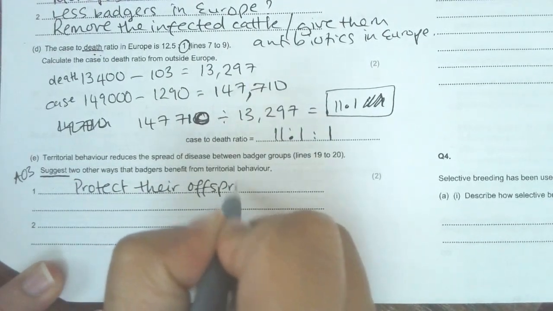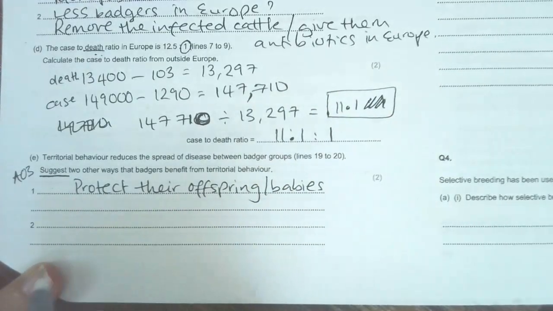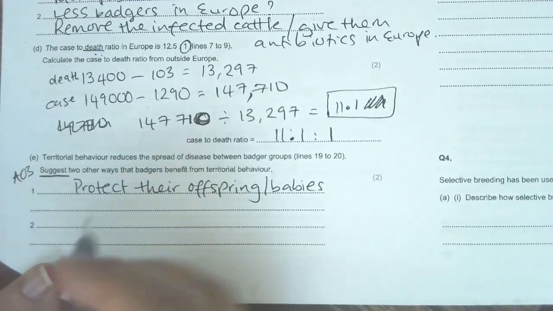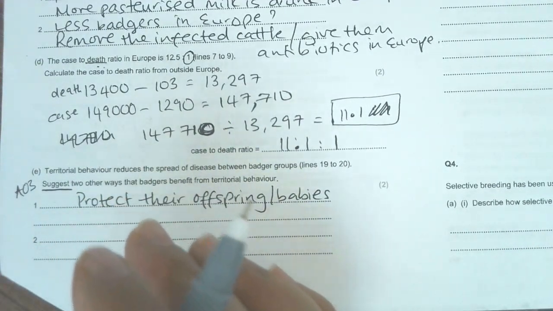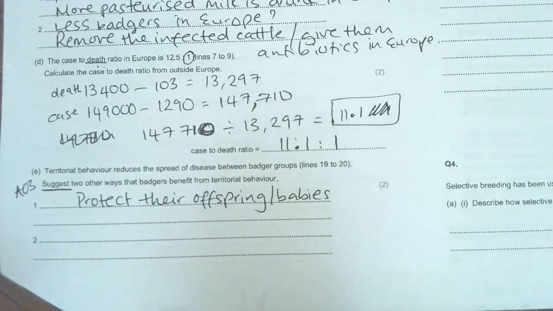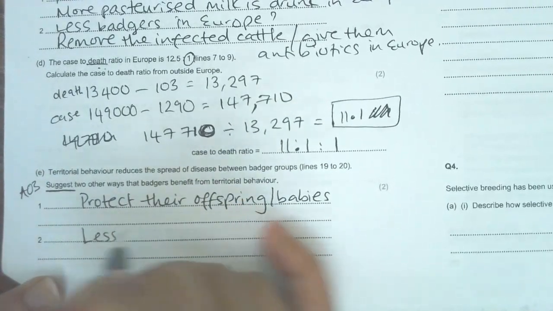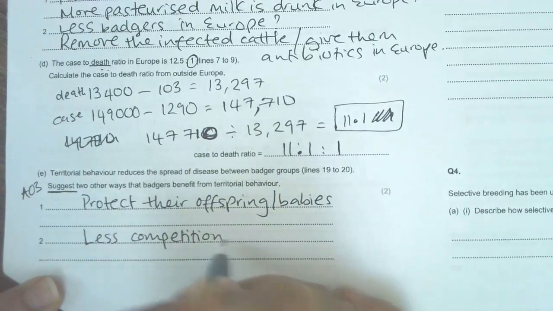We can call them babies. Let's call them babies. Okay, the young. And then also, if they're protecting their territory, their area, there's less competition for food. Did you think food? You would be correct.